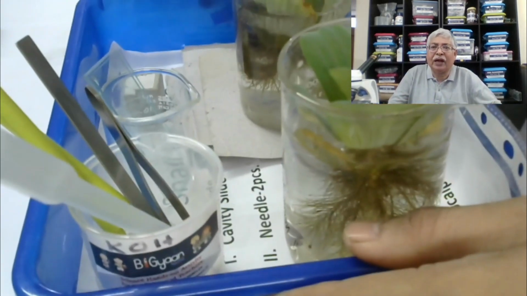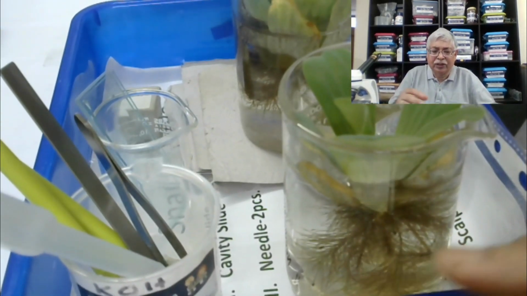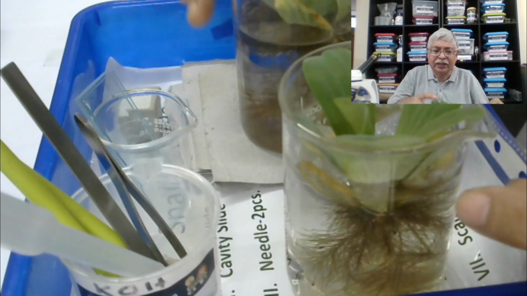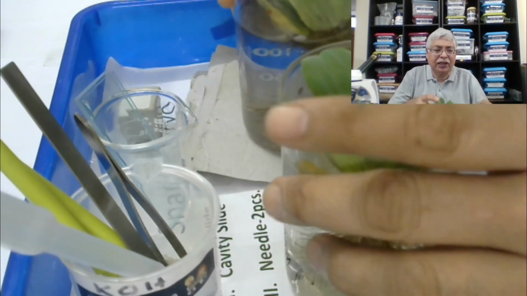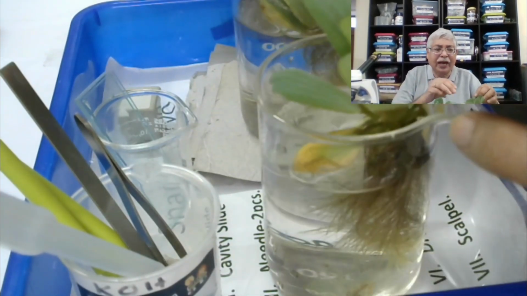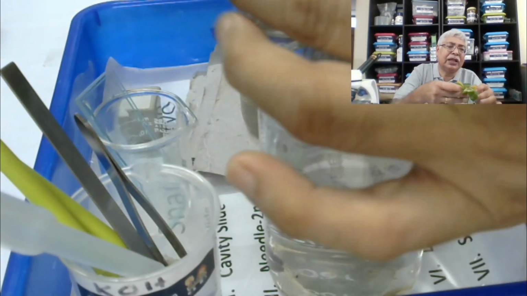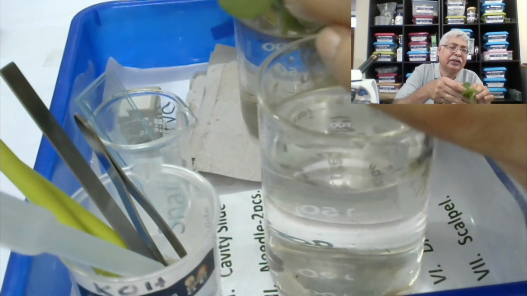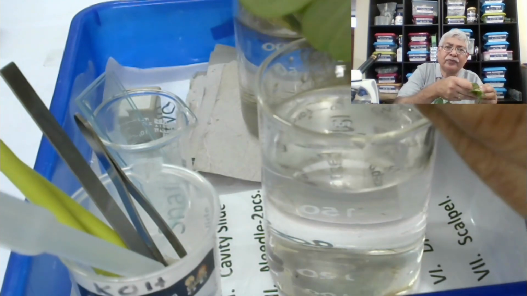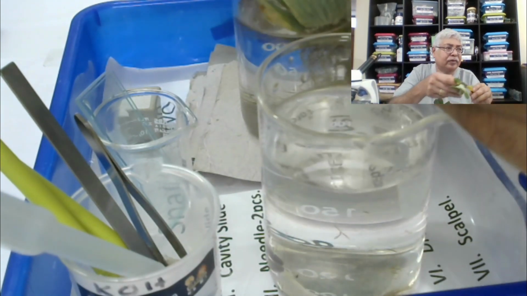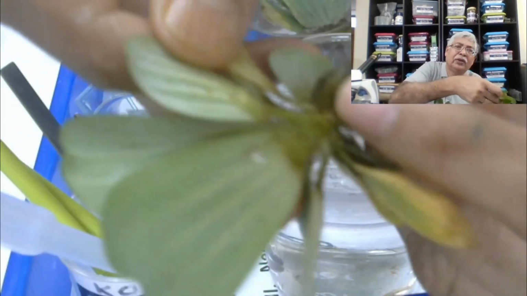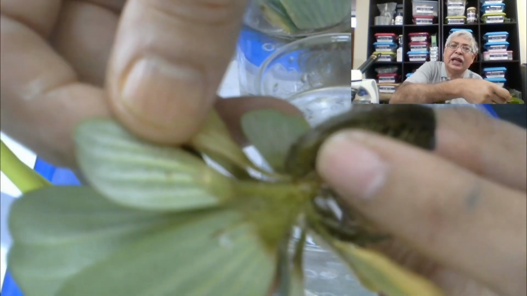So here we are with the things. So snails, this is Pistia, water lettuce. This is an aquatic plant. On top of that, the snail lays an egg. You can see some jelly-like substance. That is what the egg is.